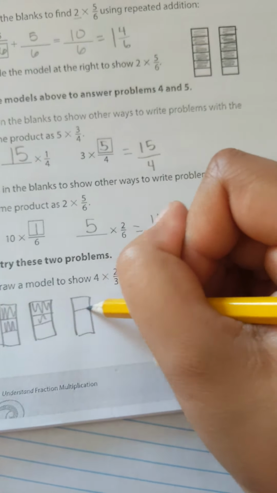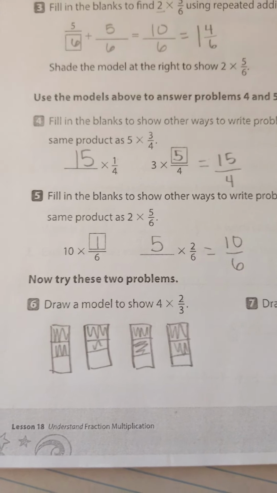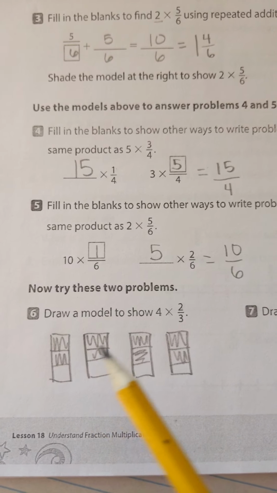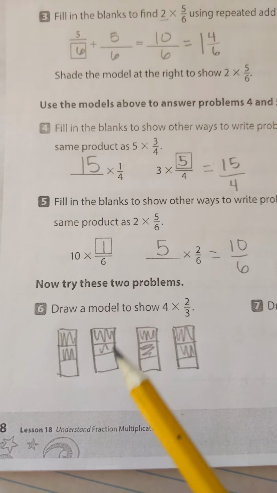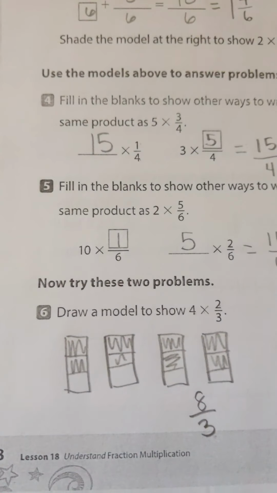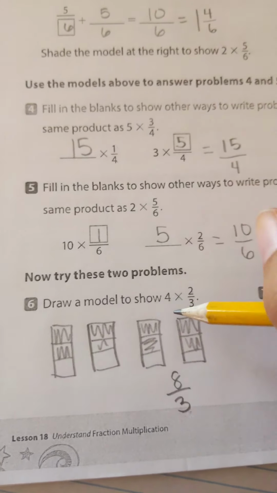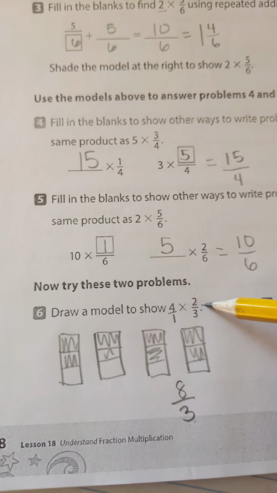All right. So 4 times I see 2/3. Well, what did I get? 1, 2, 3, 4, 5, 6, 7, 8. 8. And what size piece am I working with? I'm working with thirds. That would have been the exact same thing I got if I just put my whole number over 1 and multiplied.